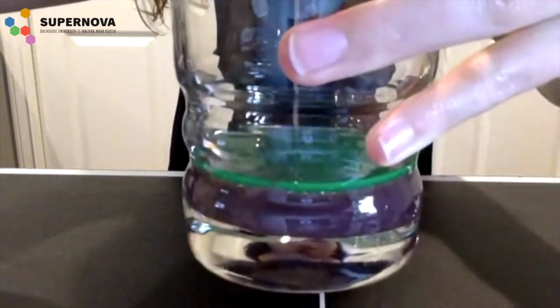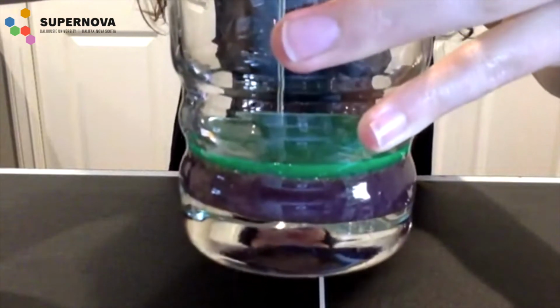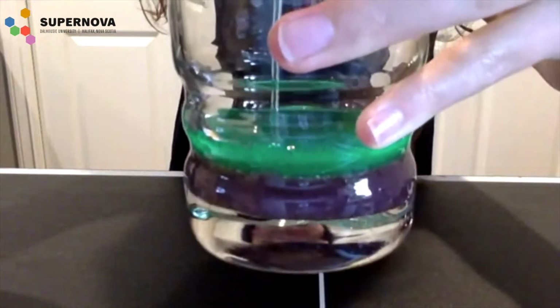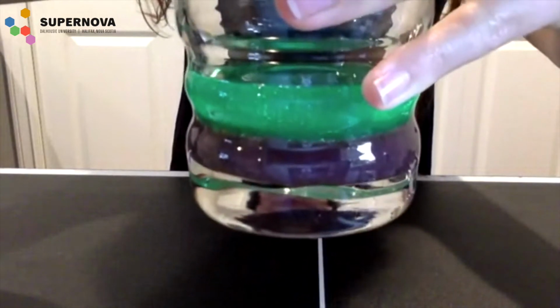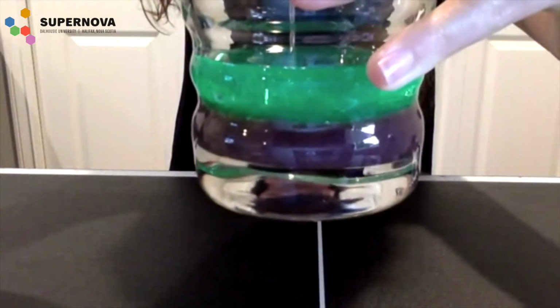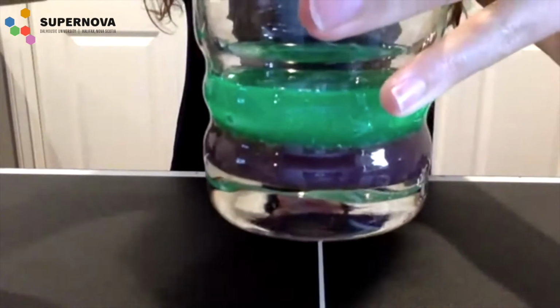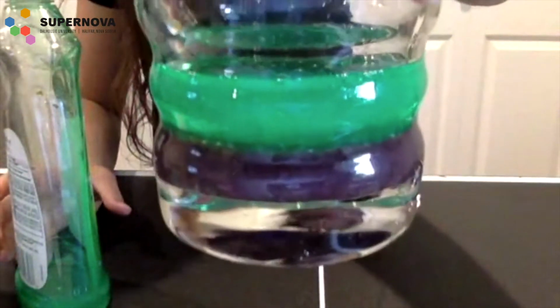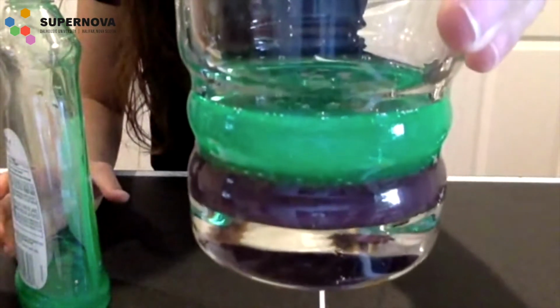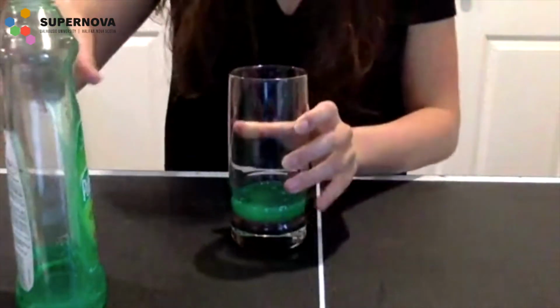It's creating its own layer, sitting on top of the honey, and it's not mixing in with the honey. I might add a bit more just to show the effect, but there you have it. So kind of cool. You'll see it whether you have orange, blue, or green dish soap. You should see this effect, which is really, really cool.